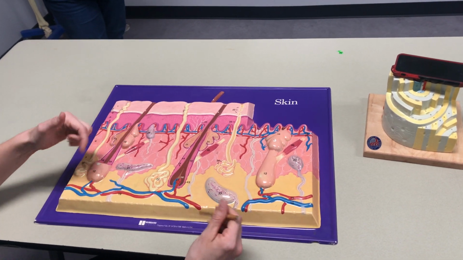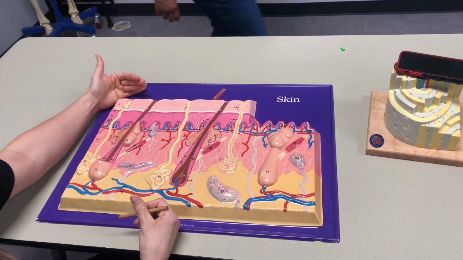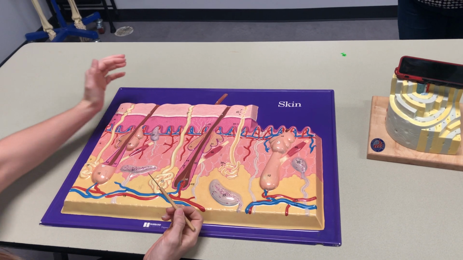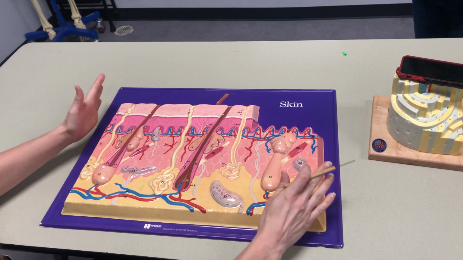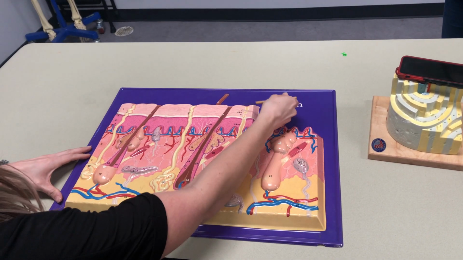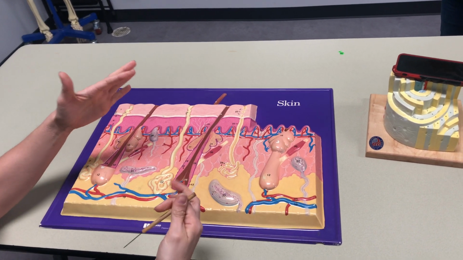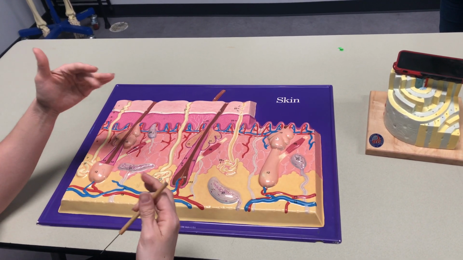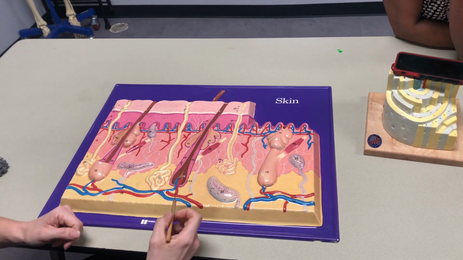So I'm going to go through all of the structures of the integumentary system that you need to be able to identify and know the function of. So this is a section through the skin, two layers of the cutaneous membrane of the actual skin, and then we have a subcutaneous layer.